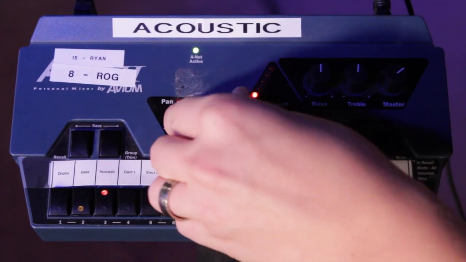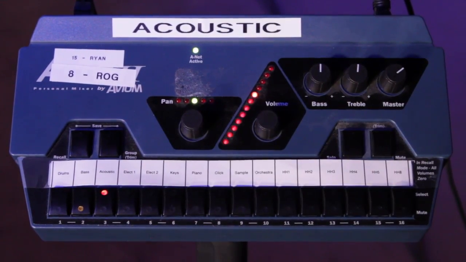And that is panning. Now this is important because when you're mixing, you don't want to have everybody just blasting right in the center. It's kind of hard to hear everybody else when everybody is coming at variable volumes, but in the same place in your mix.